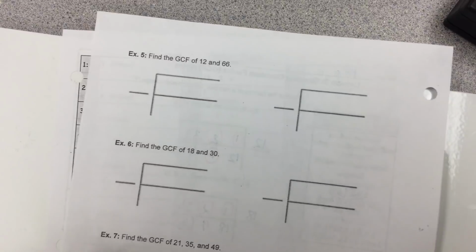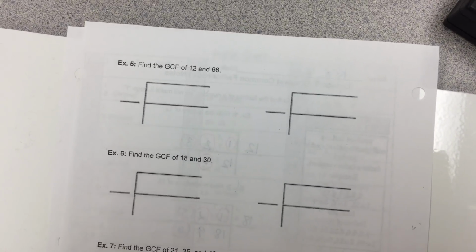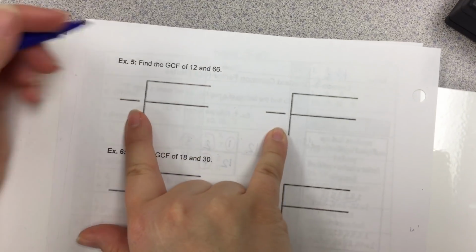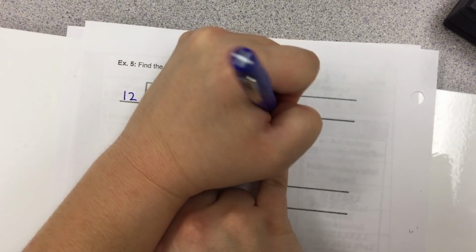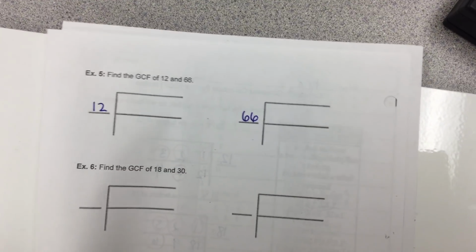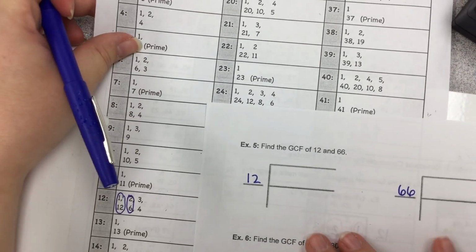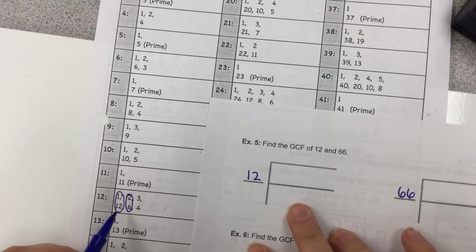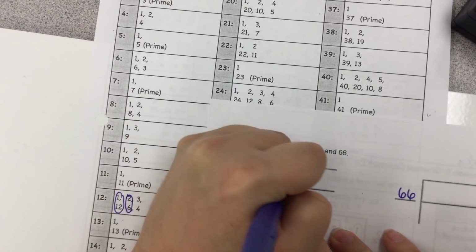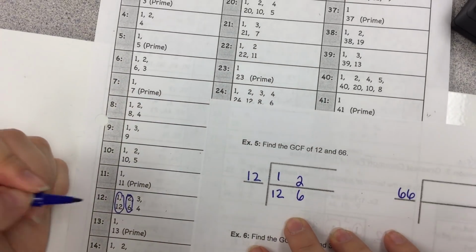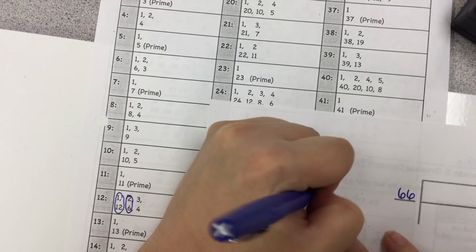Let's try another one. Let's find the GCF of 12 and 66. Well, remember, step 1 is to list the two numbers in the problem outside of our F: 12 and 66. Step 2 is to list all of the factor pairs for each number. So I'm going to start by listing all of the factor pairs for 12. I can use my factor chart. So I've got 1 and 12. I've got 2 and 6. I've got 3 and 4.